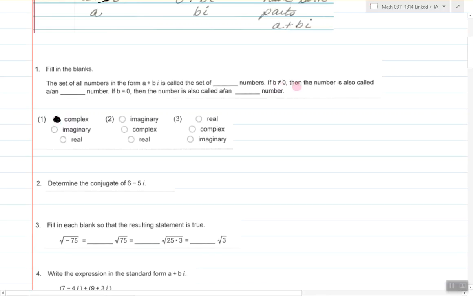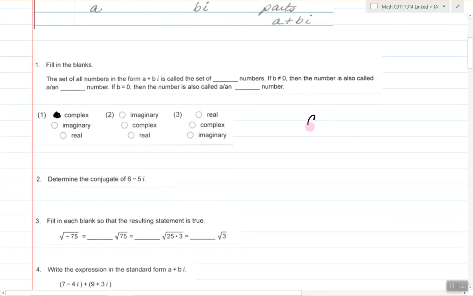If b is not 0, so remember we're talking about a plus bi, so if b is not 0, so b does exist, it's sitting there, then the number is also called imaginary. If b equals 0, then the number is also called a real number. So if b is there and there is an i, you can call it imaginary. If b is not there, because it's 0, then it would be called real.